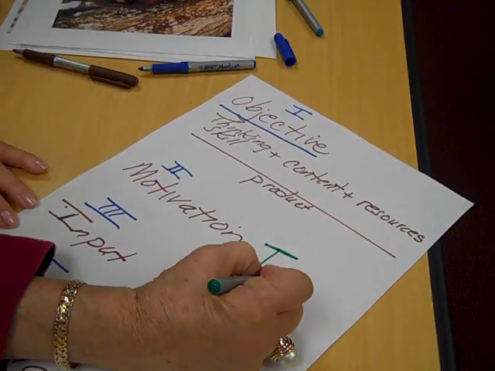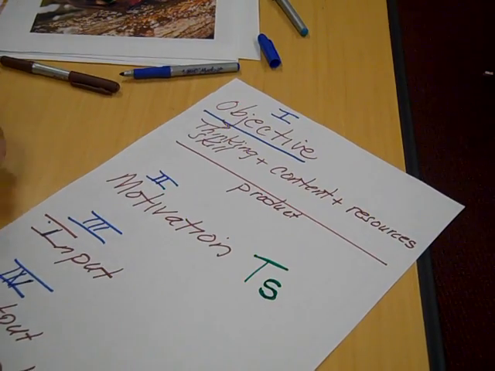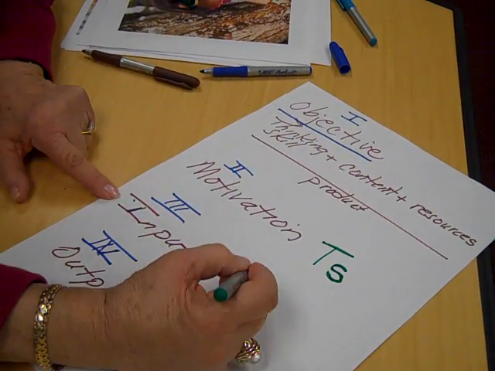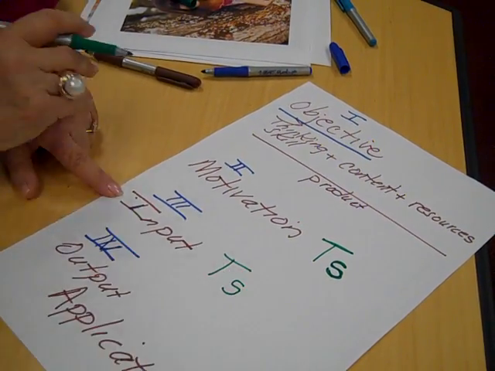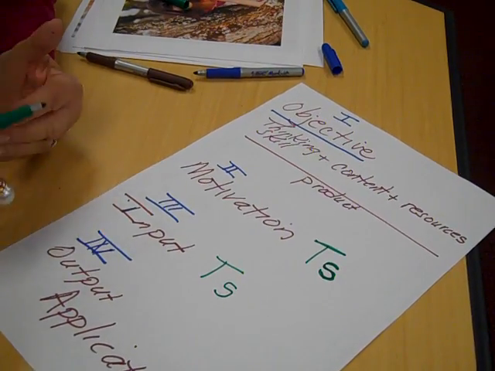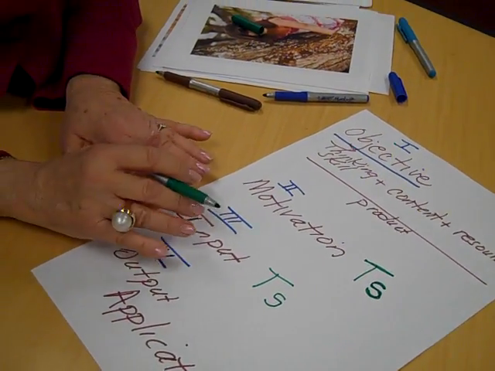They take a less important role, but they have to be there. In the input, again, the teacher is dominant. The students are coming along and following the teacher. This is not to say that there can't be interaction. This doesn't mean that there isn't some exchange between teacher and student, but really the teacher's in charge.